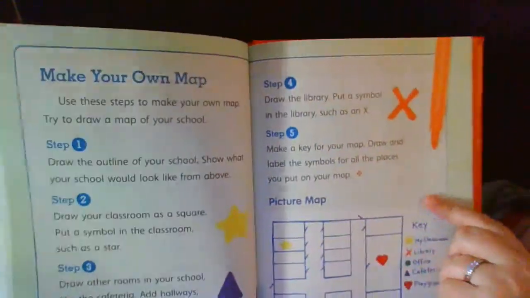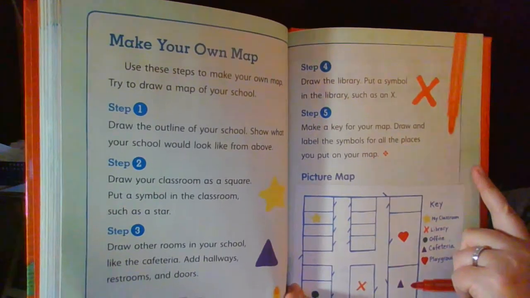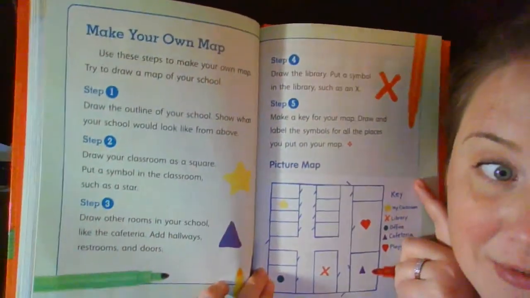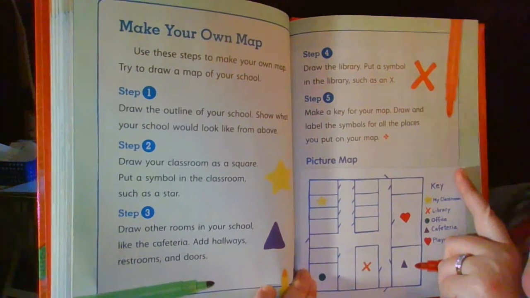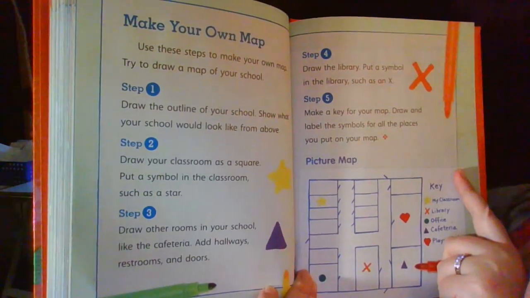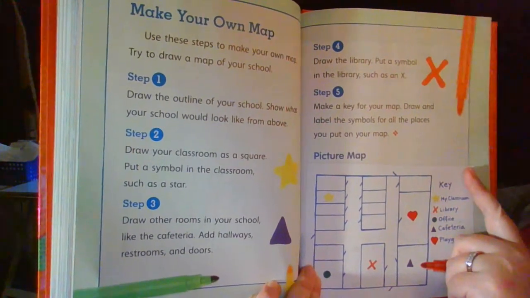So here it says, make your own map. Use these steps to make your own map. Try to draw a map of your school. Step 1, or you could draw a map of your house. Step 1, draw the outline of your school. Show what your school would look like from above. Step 2, draw your classroom as a square. Put a symbol in the classroom, such as a star.